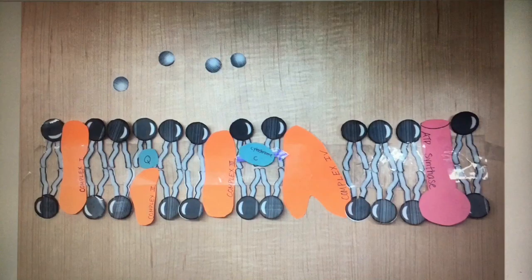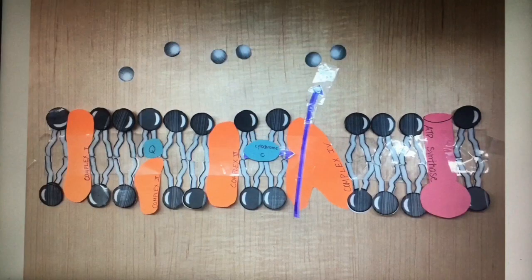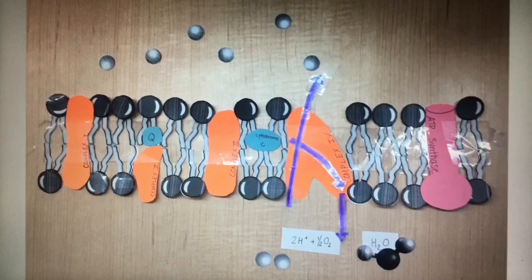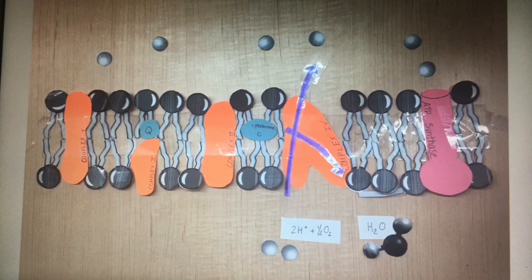From complex 3, the electrons from NADH and FADH2 are transported to cytochrome C, an electron carrier that transfers the electrons to complex 4. In complex 4, electrons flow to oxygen. The oxygen will be reduced by gaining the 2 electrons from complex 4 and then bond with hydrogen ions from the matrix to form water. On the other hand, if there isn't enough oxygen to pick up the electrons, then the process of transporting electrons would not occur. As the hydrogen ions enter the intermembrane space, the hydrogen concentration will increase in the intermembrane space.